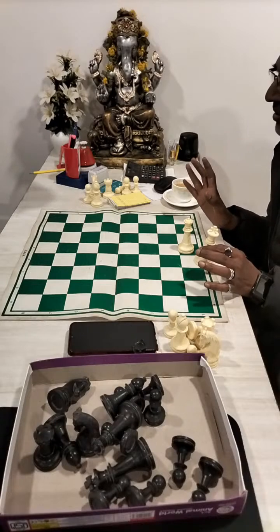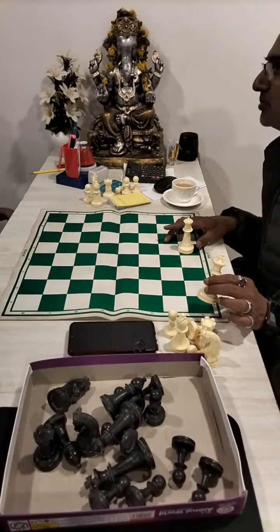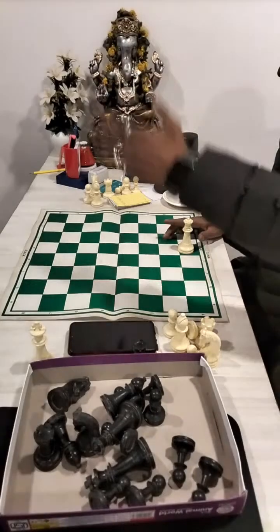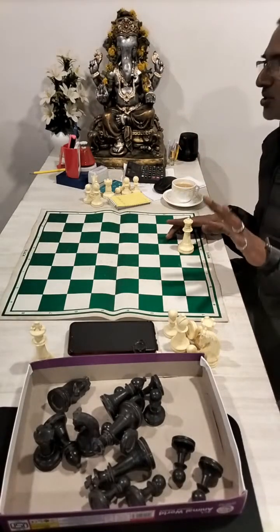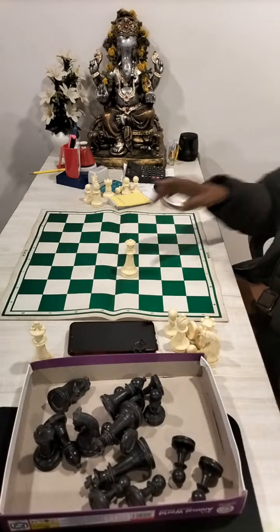Okay, fine. But the queen is more valuable than the knight. We are coming one by one. Let's go step by step, so we will not get confused. Now, if I keep the queen here, how many squares?